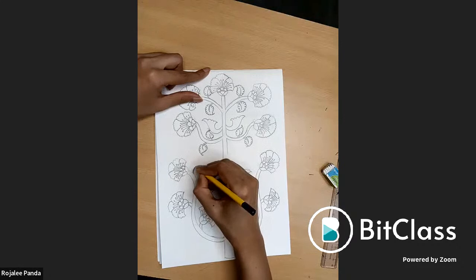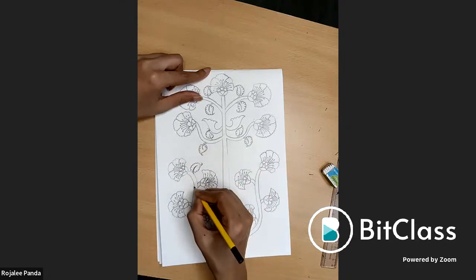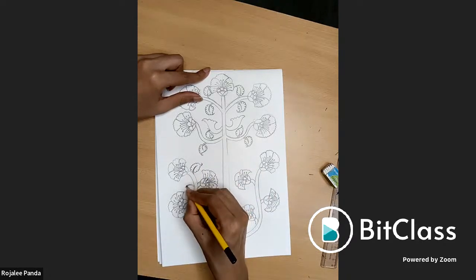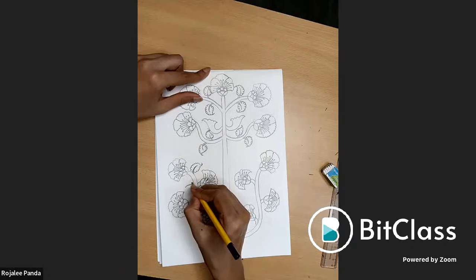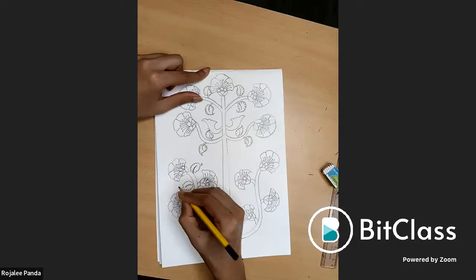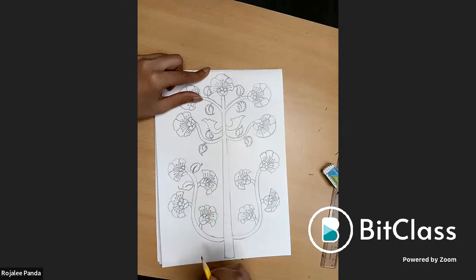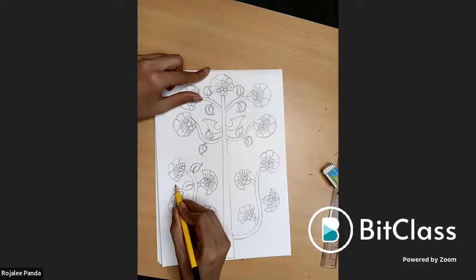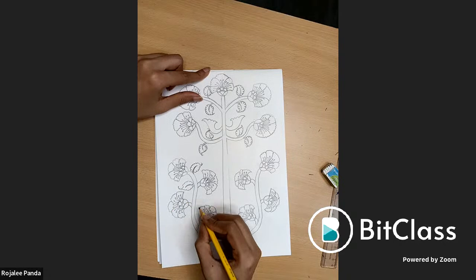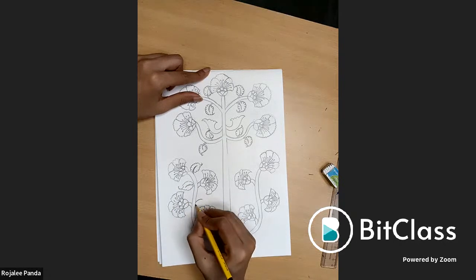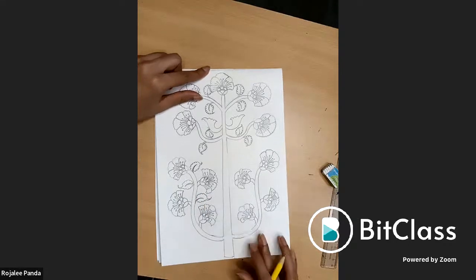Here also I have some space. You can directly do this also if you know the technique. But if you are beginner, I recommend those steps you can follow and try to make this type of long leaves. At the end, you have to make it a little longer, okay, so that it looks more beautiful, like this.